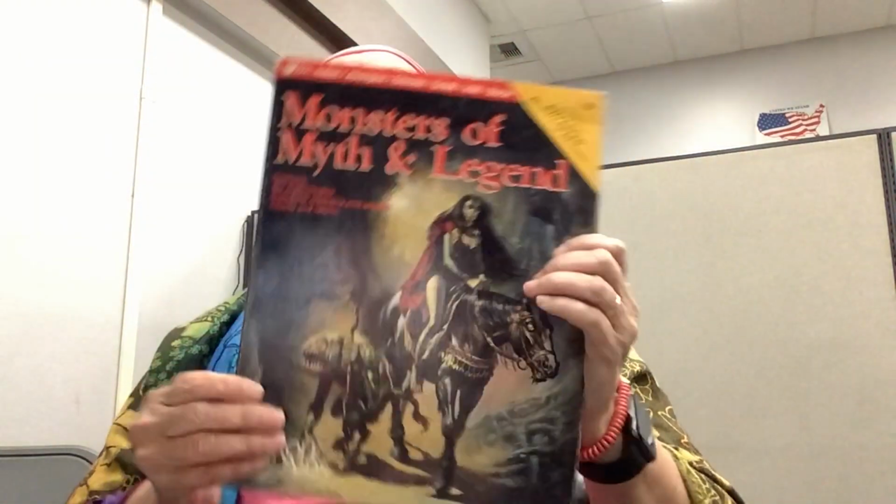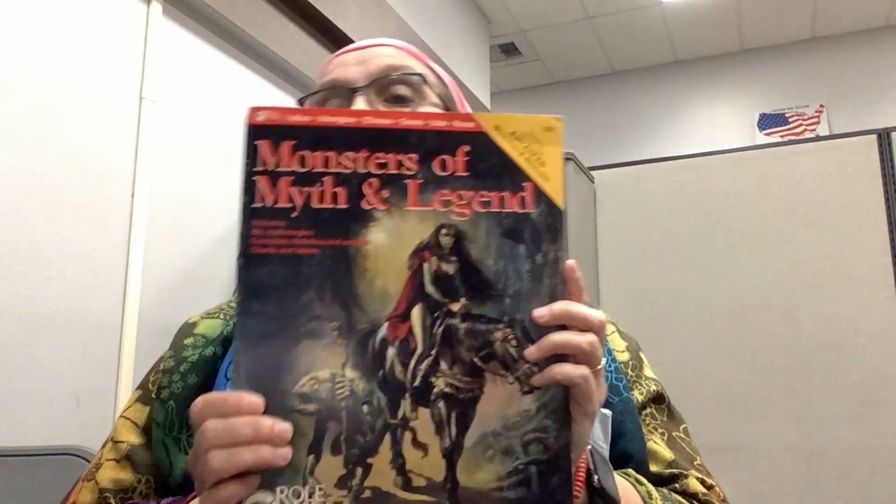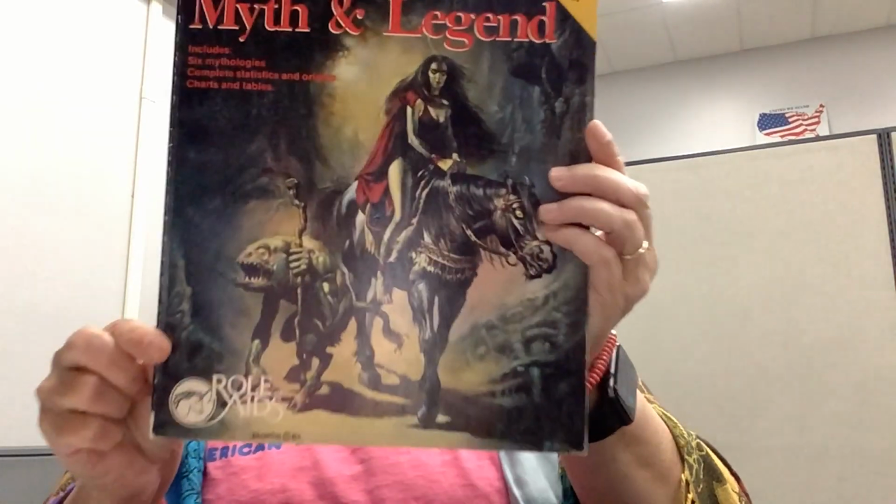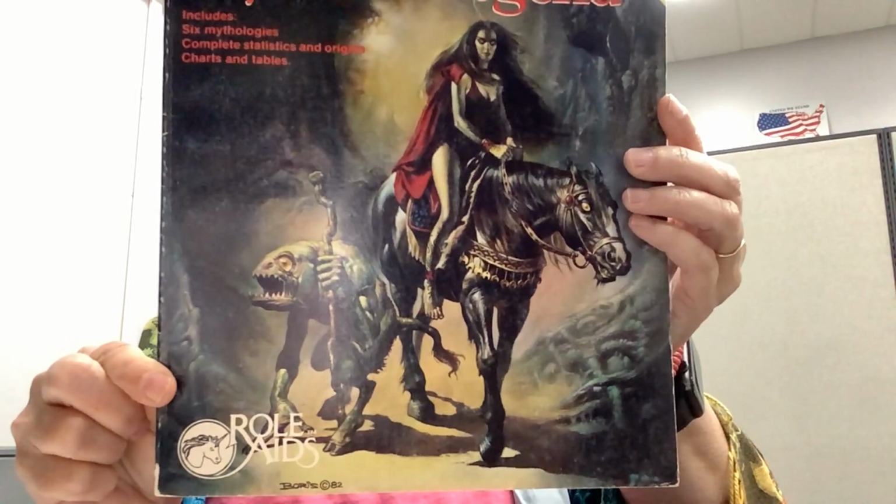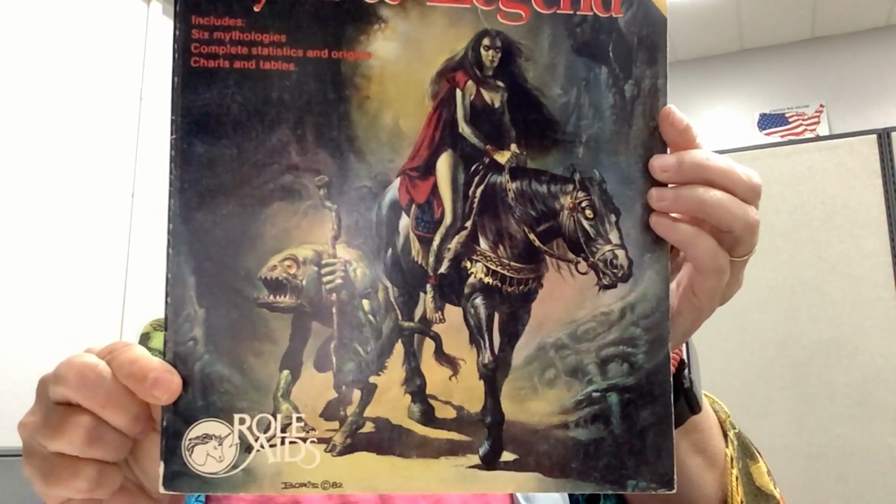And so I thought I'd borrow a monster out of Monsters of Myth and Legends by Rolaids. Nice cover. Some of the art, I like it. Wow, it just is evocative. Now, this is Myth and Legends. This isn't monsters I created or somebody else created per se. They are actually based on actual cultural myth and legends.